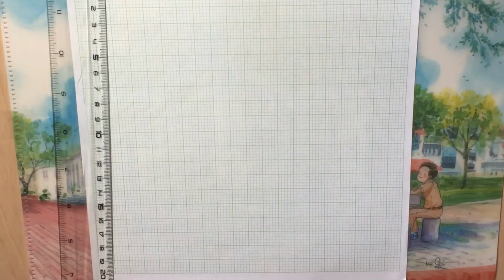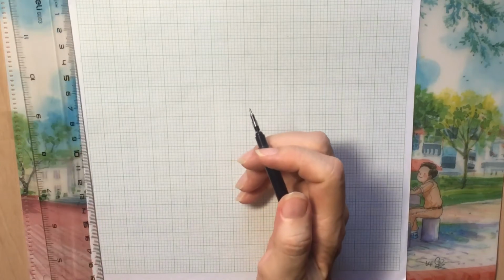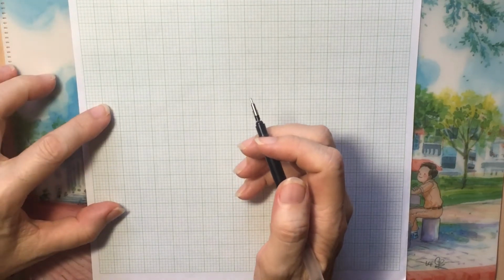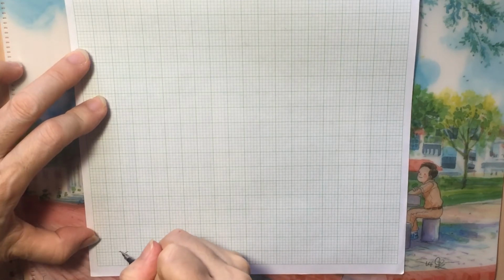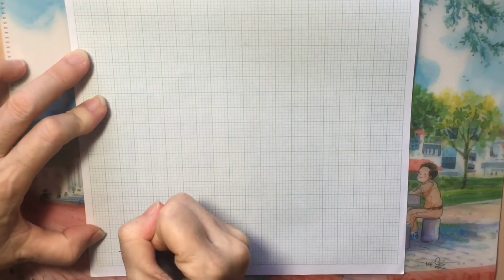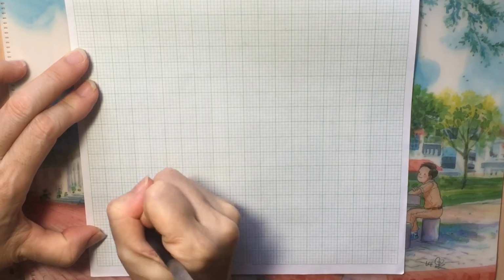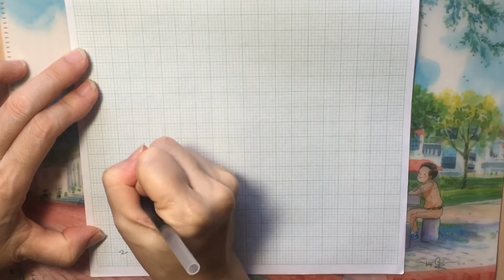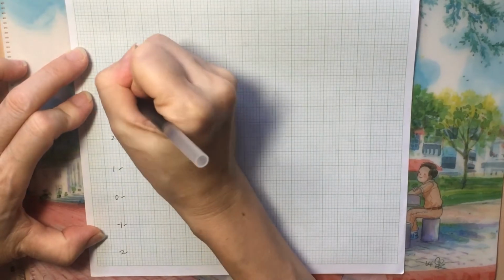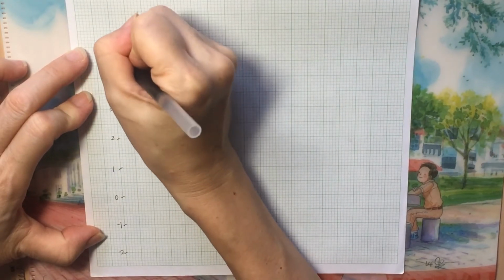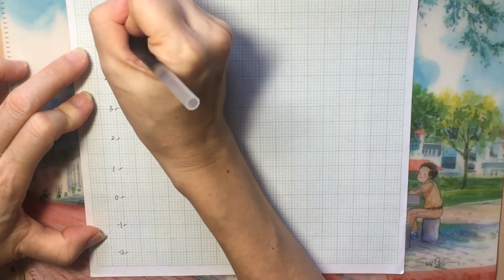Okay, the question says that we want x to be from 0 to 6 and y from -2 to 6. So I'm going to have my -2 here, -1, 0, 1, 2, 3, 4, 5, and 6.